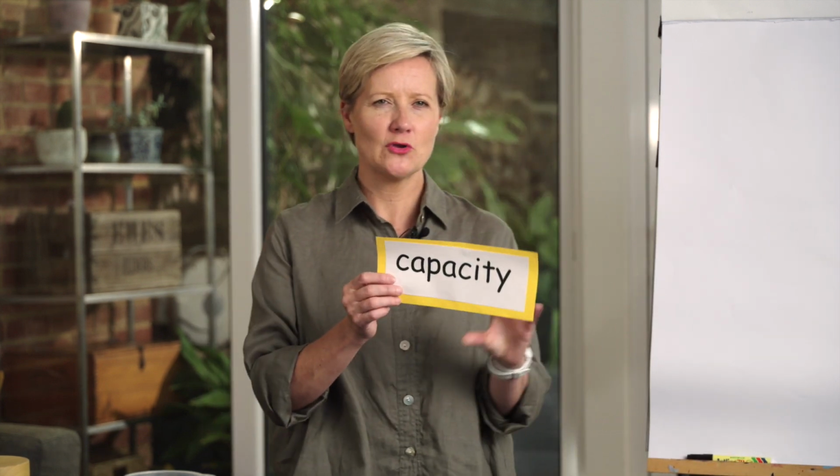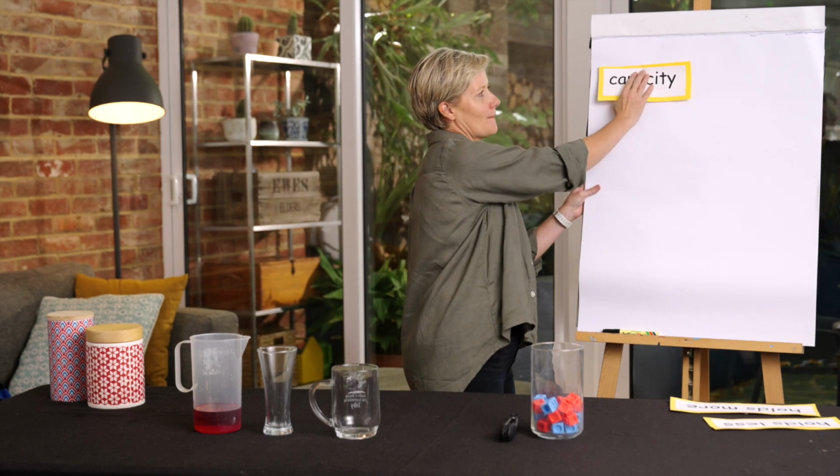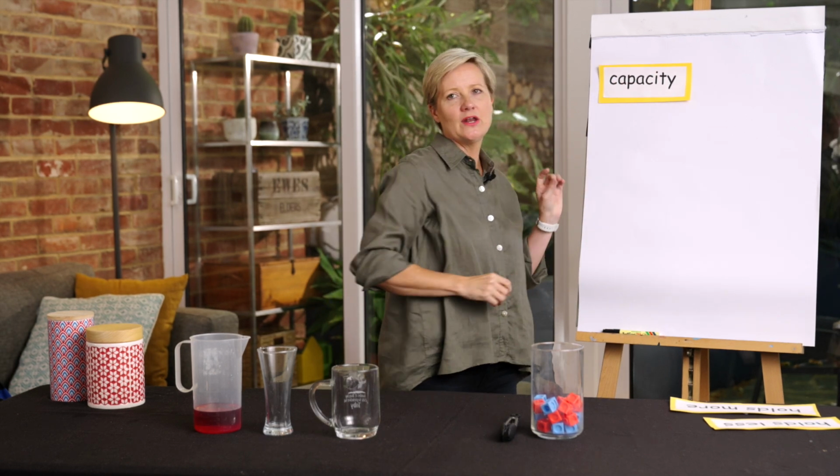If you've been tuning in with other lessons, you'll know we've been talking about mathematical concepts like heavy, heavier, or light and lighter. Today, we're talking about a new idea, a different type of measurement. Today, we're talking about capacity. Have you heard of capacity before? Our learning intention today is to be able to estimate and compare the capacity of two objects.